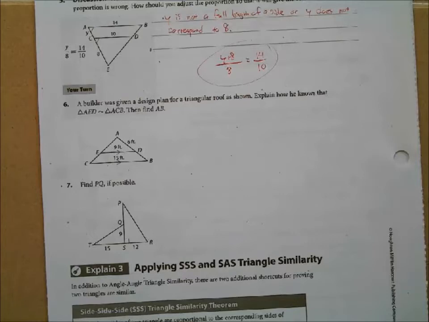Figure out whether it's similar or not yet. So, we got that one. We also have parallel lines here, crossed by a transversal. If I extend that out, one of these triangles would be similar, sorry, congruent.